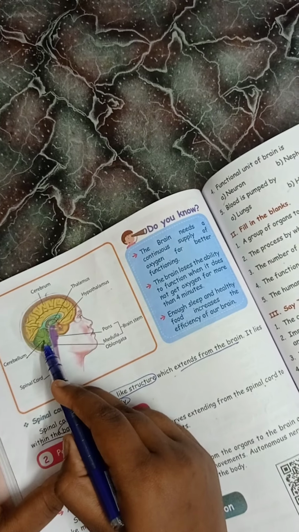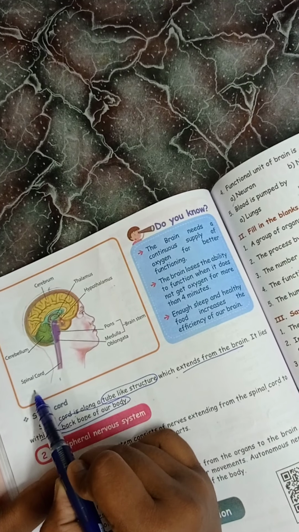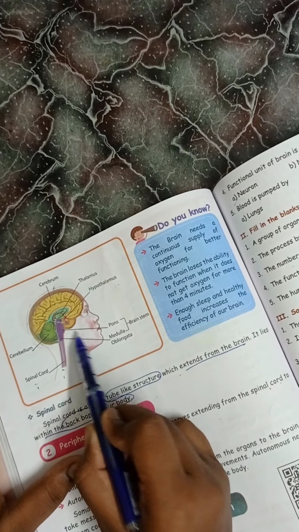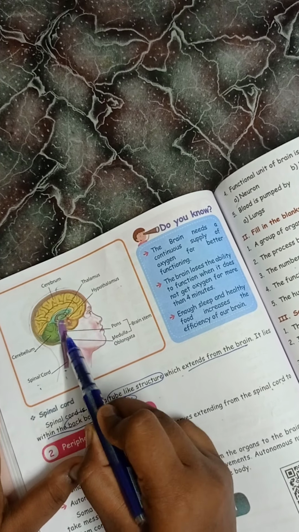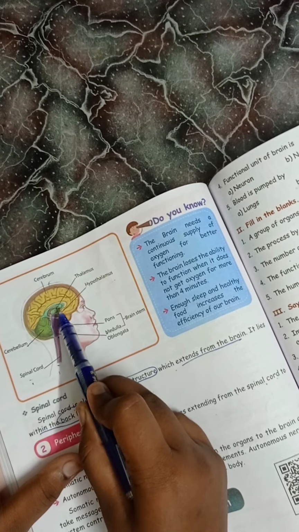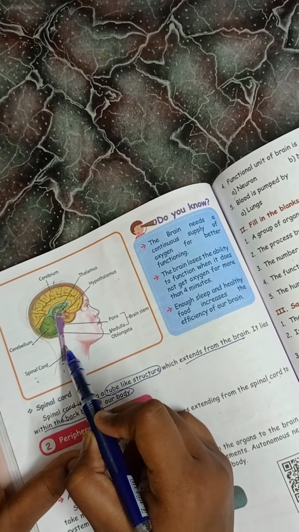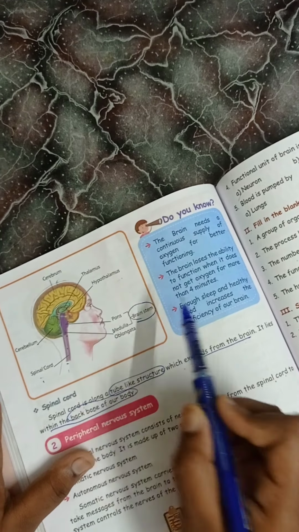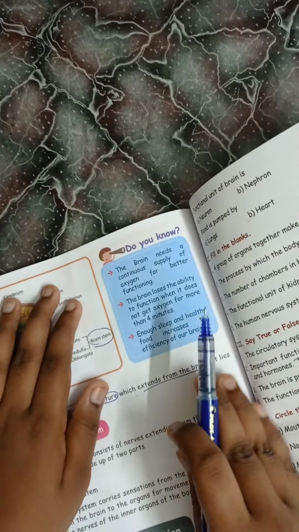Now, this is the cerebellum, spinal cord, pons, medulla oblongata. The pons and medulla oblongata connect the brain and spinal cord. It is also called the brain stem. Okay, children, now we will see that.